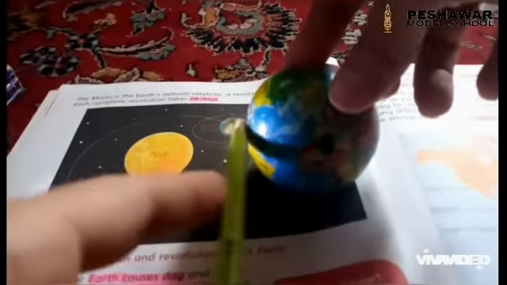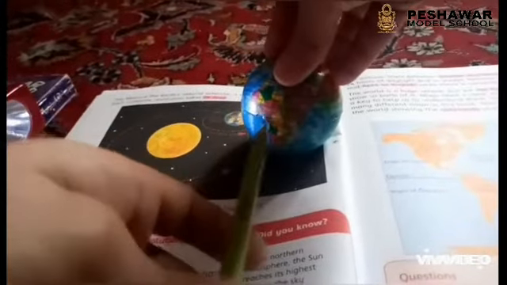Dear students, those countries which are close to the equator line, okay, this is the equator, which are close to the equator, their climate is hot throughout the year.